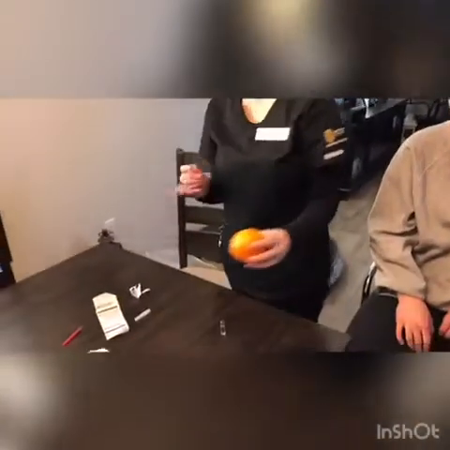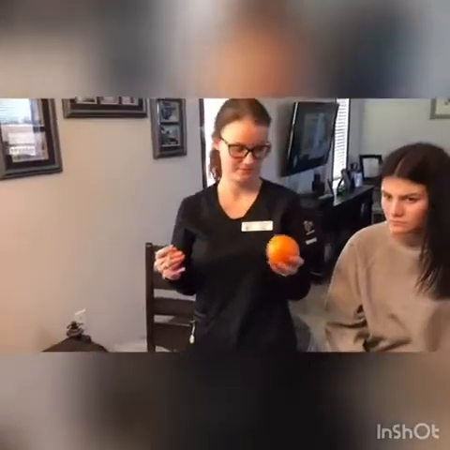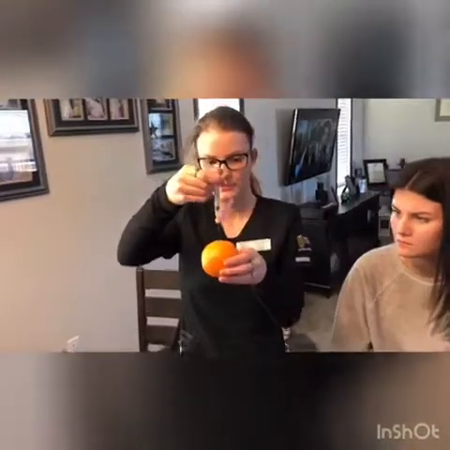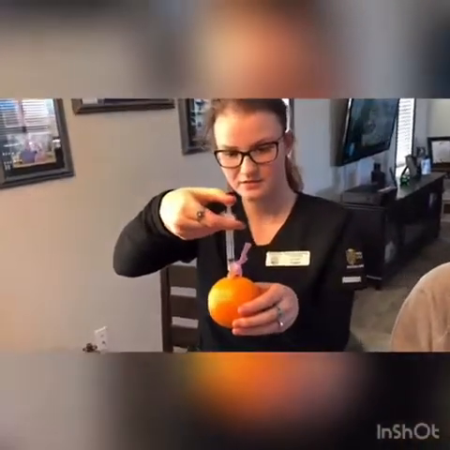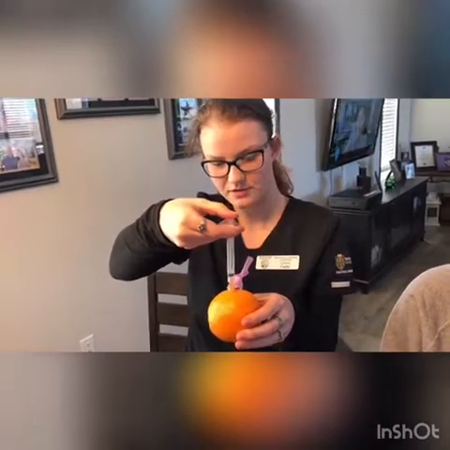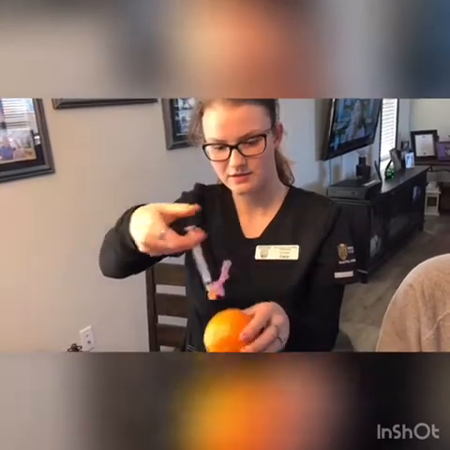So after I've done that, I am ready to give my injection, and we're just going to be using this orange and pretending that this is her arm, the deltoid right there. So you're going to stick it in at a 90 degrees, straight up and down, and slowly push it in. Hold it for a second, take it out, engage the safety.